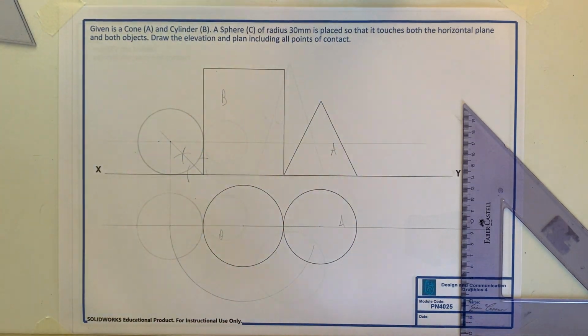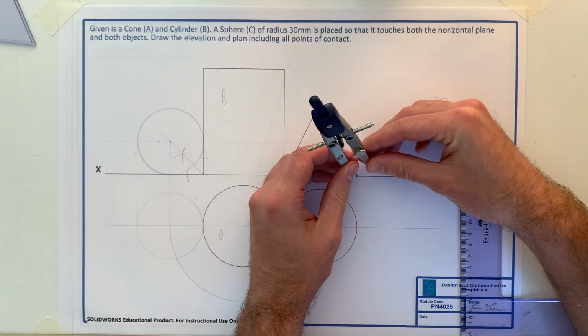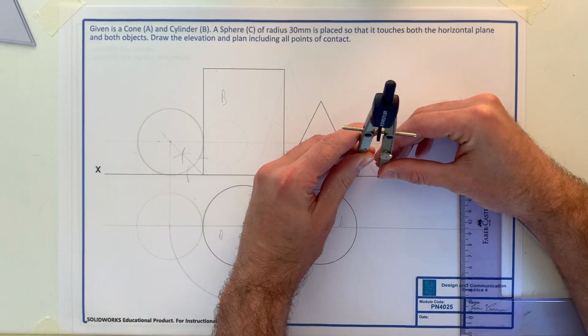Go over to this side. Similarly again, all I really need to do is bisect this angle.